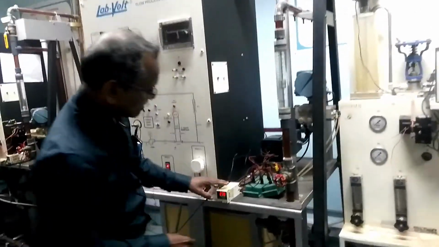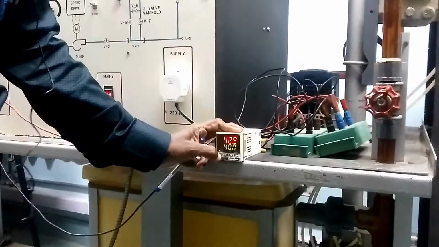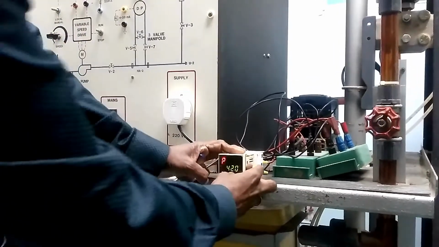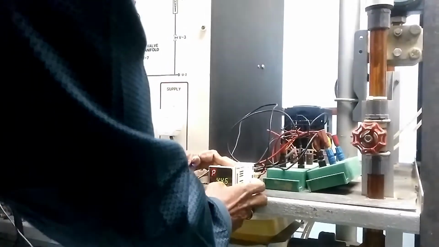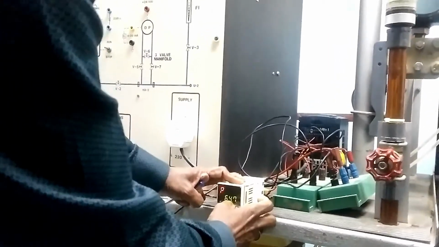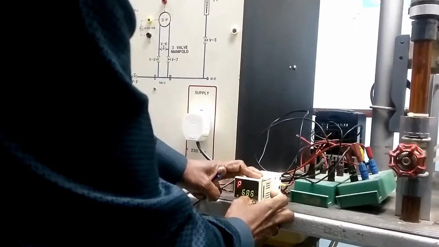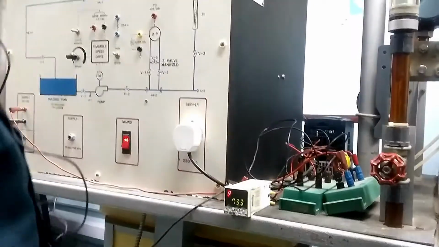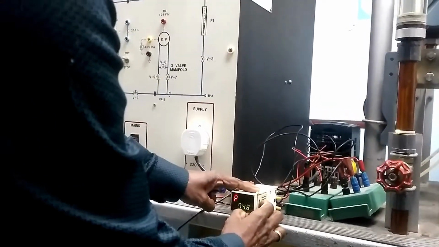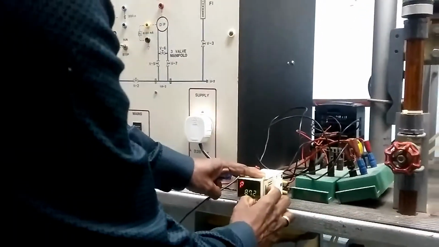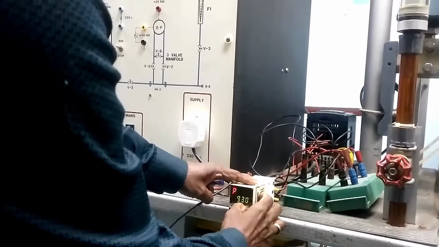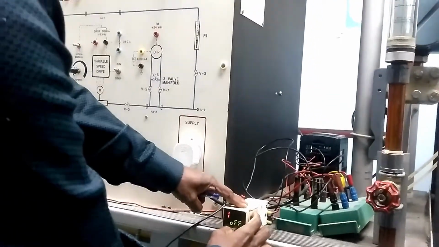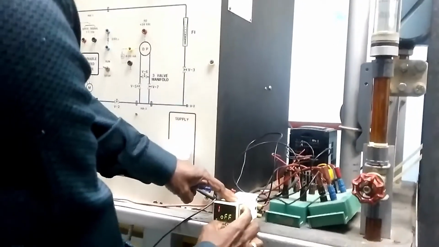So now let us enter those values and check whether it works. Now we will go for the parameters. In proportional band mode, we have to enter how much? 93.3. Then in integral mode, how many seconds? 6 seconds.